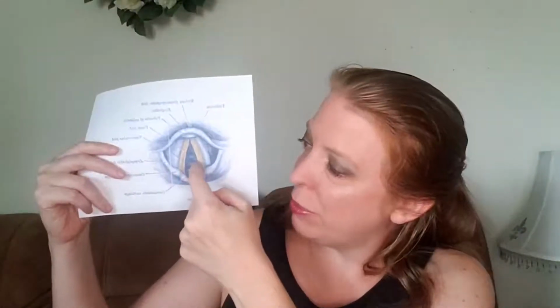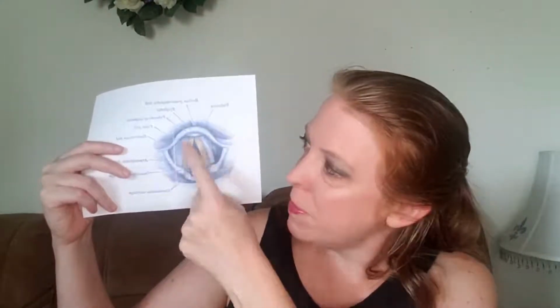If you were to take off somebody's head and look down their throat, you'd see a smaller version of this. This is the front and this is the back. This orange part here, that's the TA. And you can see that it's V-shaped. When it's open, you can look through and go down the windpipe. And then when it's closed, that's when we can phonate.